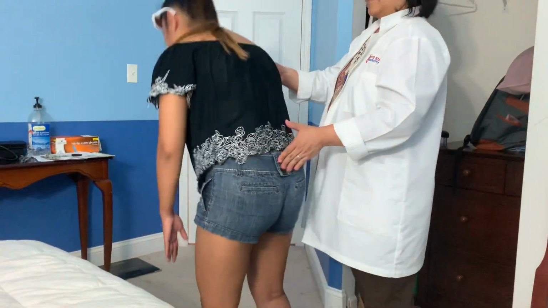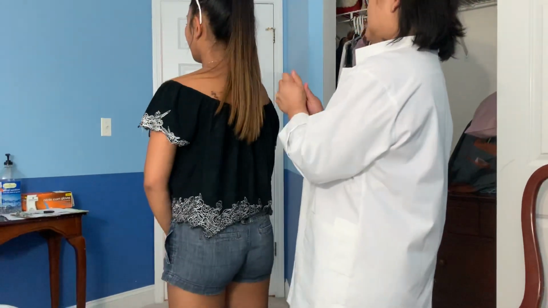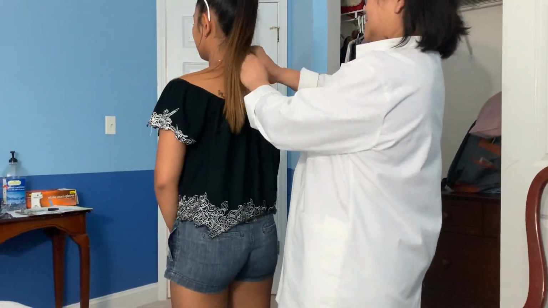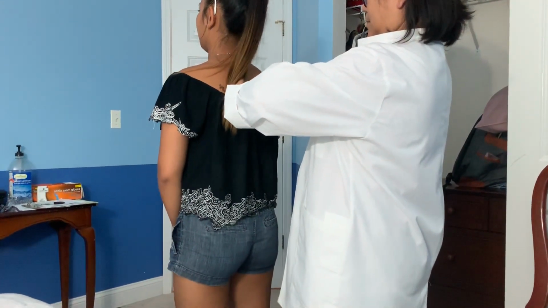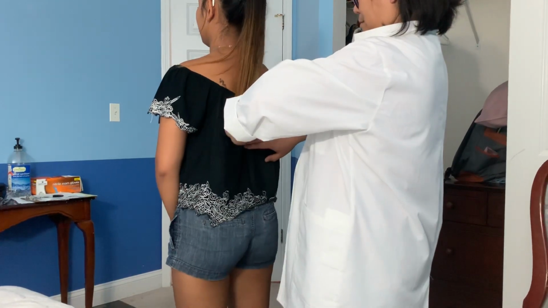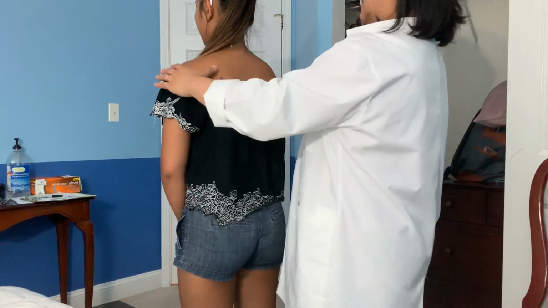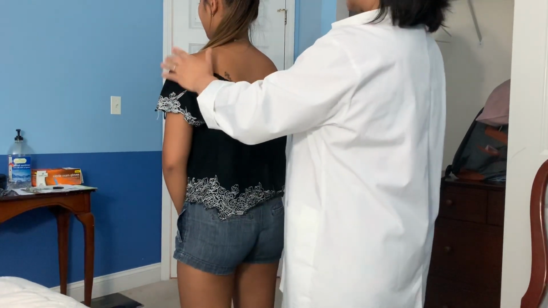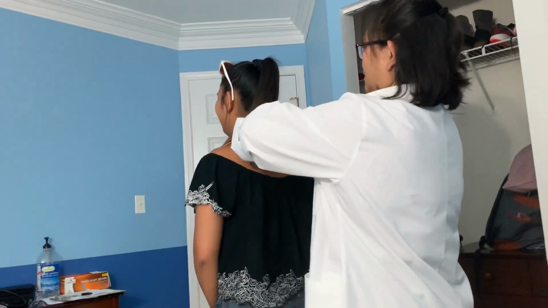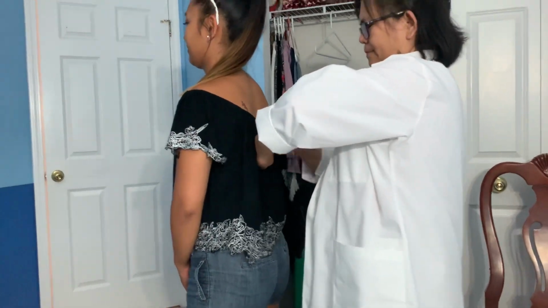And also, you can straighten up now. And then I'm going to palpate the supraspinous process, and then percuss with my ulna. So this is to determine if there's any compression fracture of the spine.